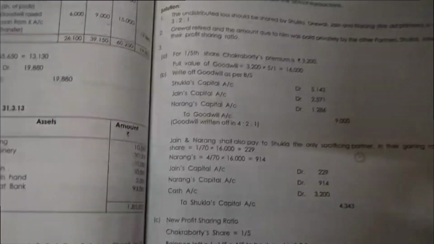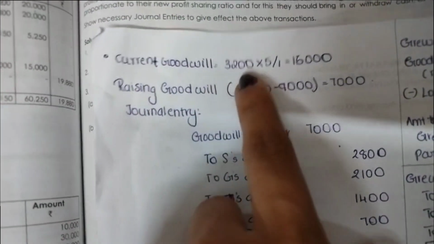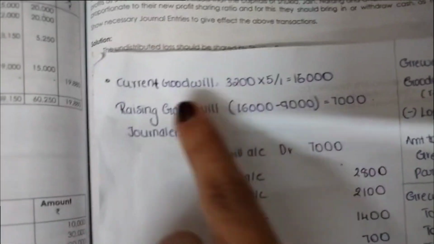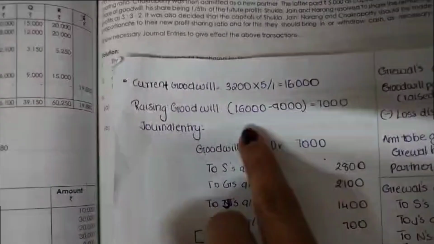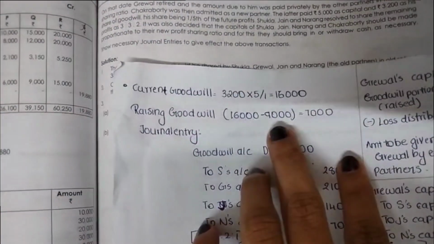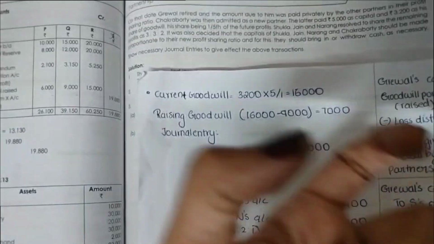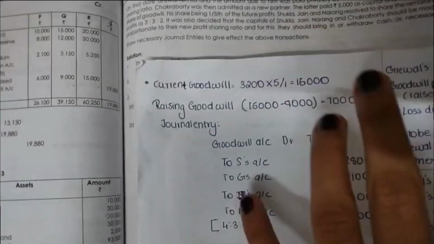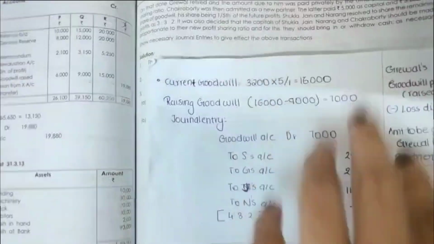Fine. So if you are going to raise a goodwill, this is the entry we are going to have. Here, current goodwill is 3,200 into 5/1, we got 16,000. So raising goodwill means 16,000 minus 9,000, you'll get 7,000. I'm going to raise this 7,000. You can either write off the entire 9,000, so there will be no goodwill in the balance sheet, but you can also raise the difference amount, that is the current goodwill. Whatever goodwill is shown in the balance sheet, you can either write it off completely, or you can raise it to the current goodwill. Fine. So 7,000 I am going to raise.